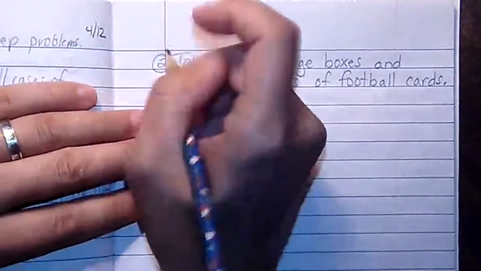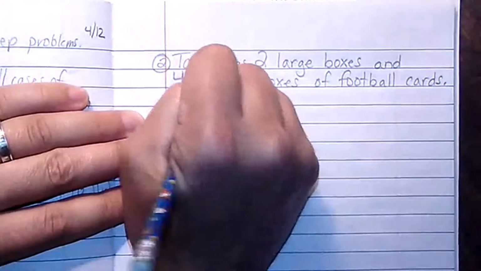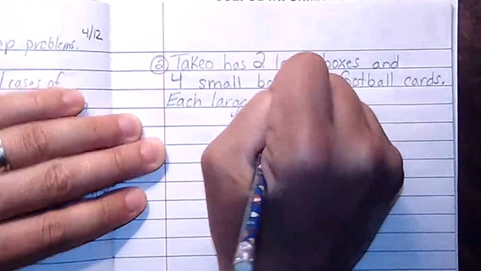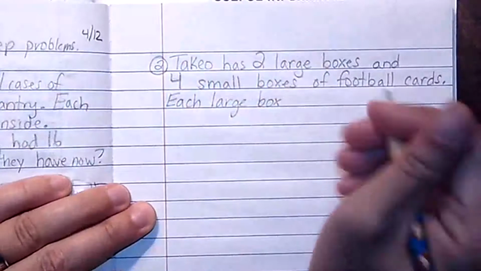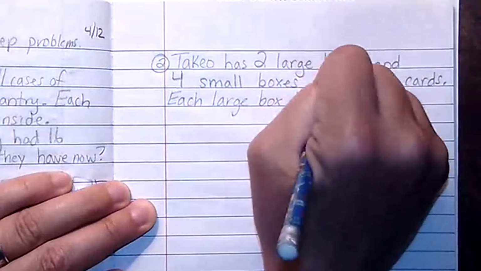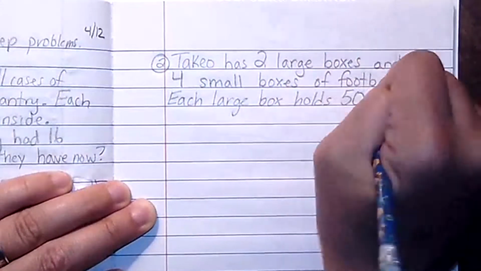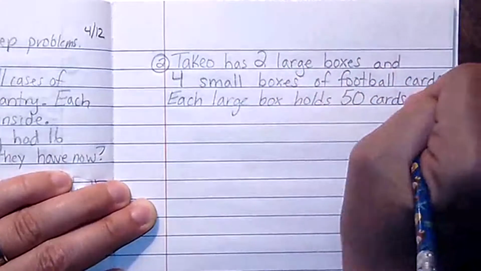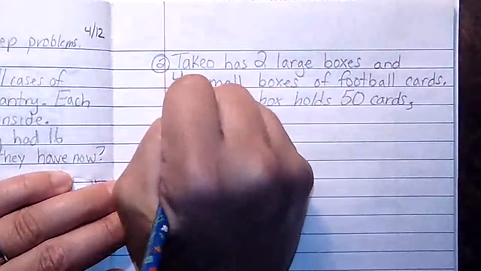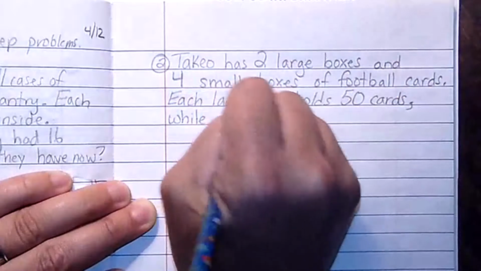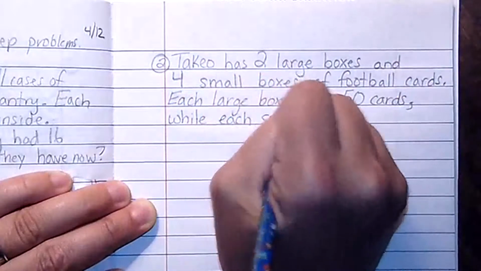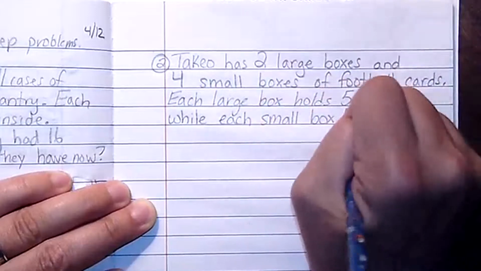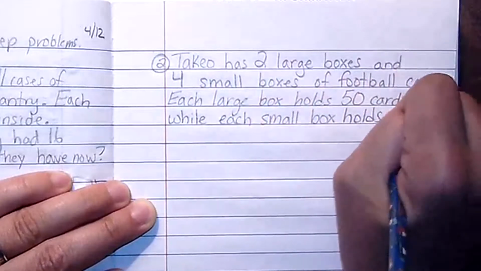All right. Each large box holds 50 cards. While each small box holds 35 cards.